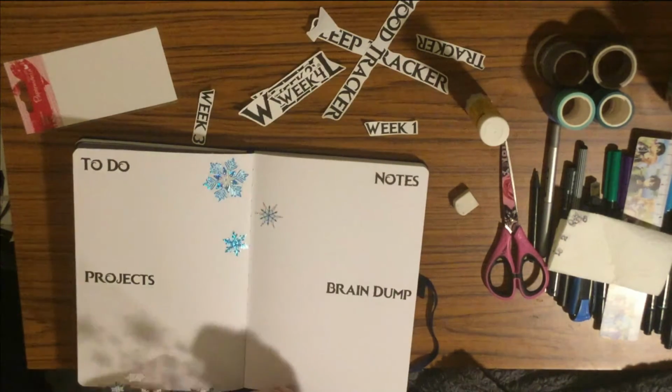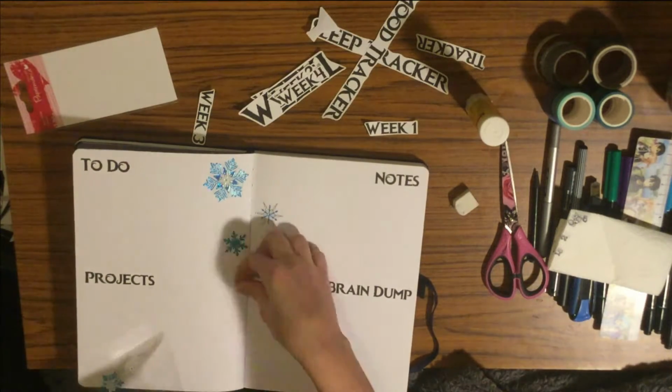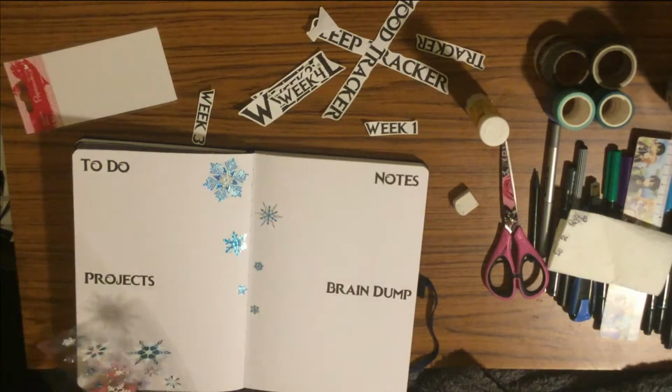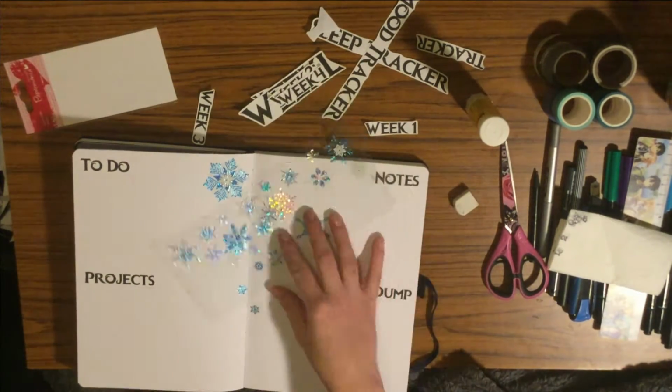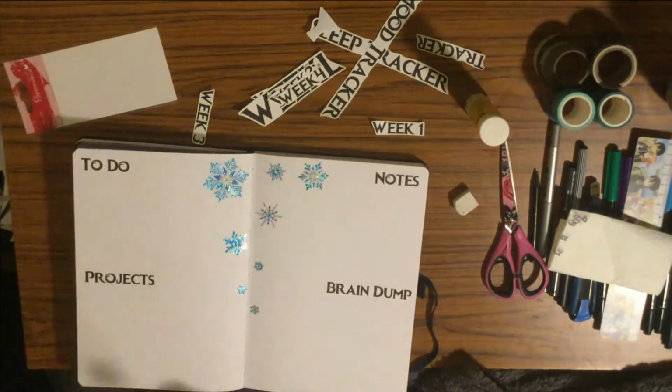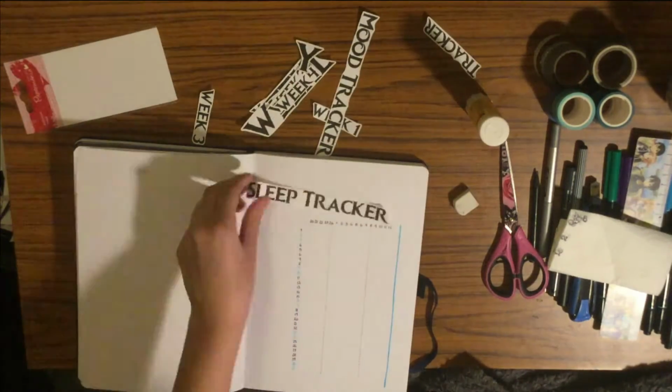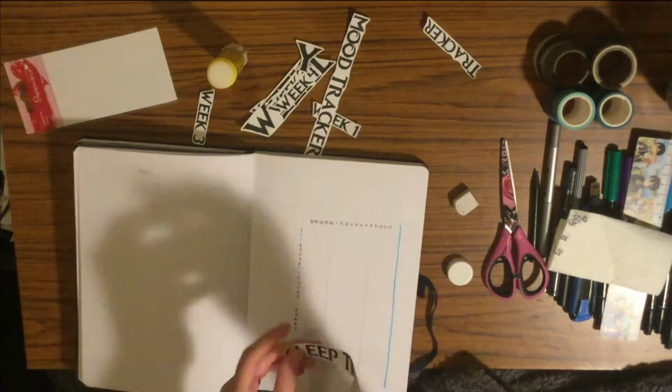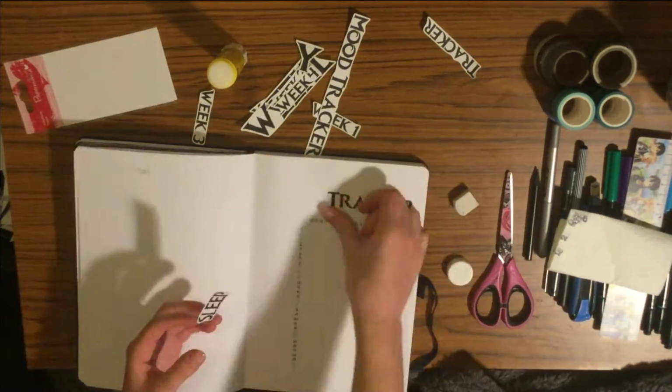I'm just basically sticking down these beautiful snowflake stickers I got at the craft store as well, in a sort of rainy pattern down the center. So next we're setting up my sleep tracker and my mood tracker. The way I track my sleep is very simple.